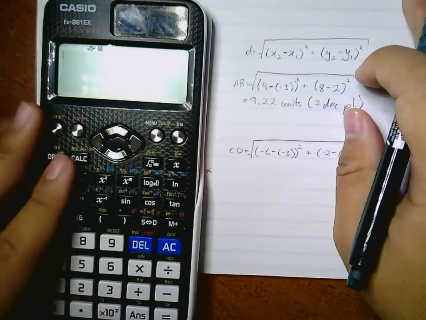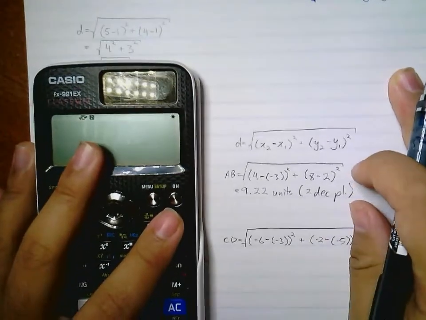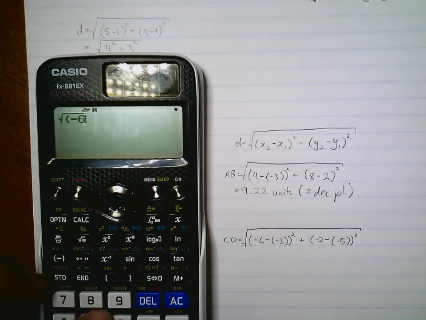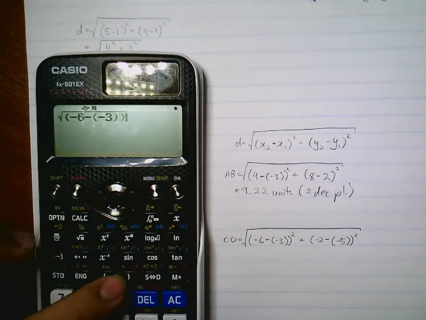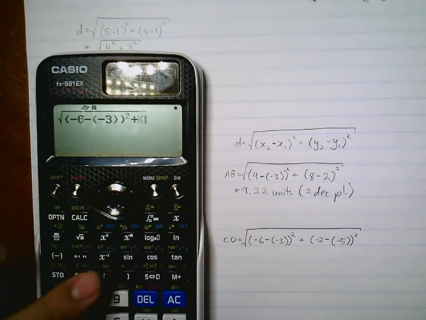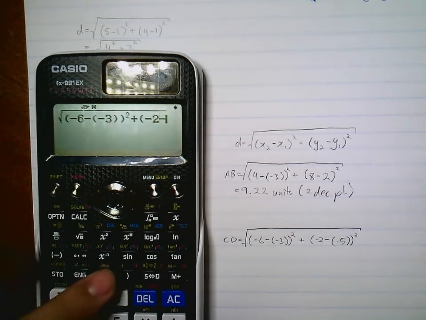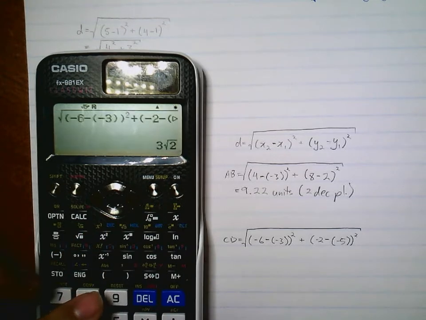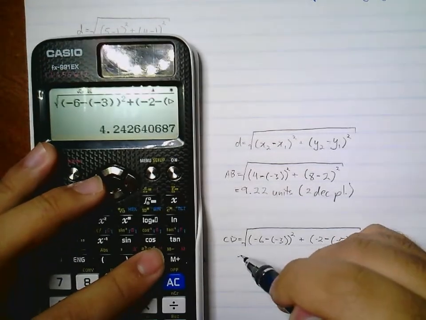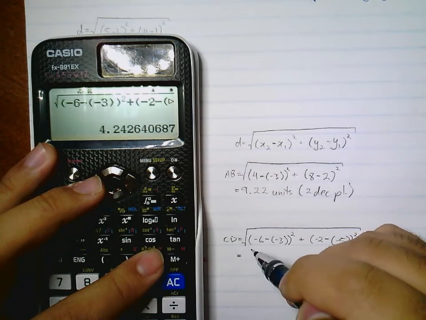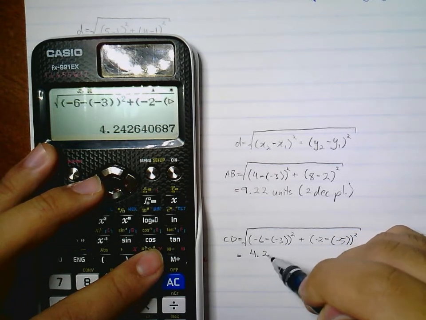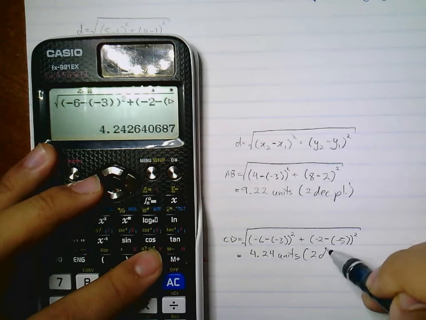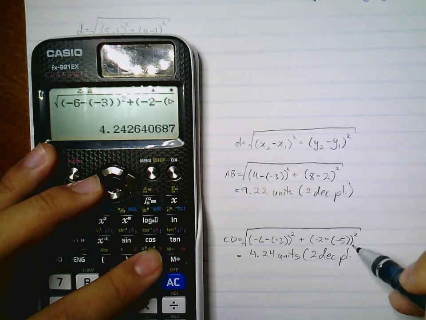For the sake of time, let's use our calculator. Square root, open bracket, -6 minus -3 all squared plus -2 minus -5 all squared. And we get equals to 4.24 units. And that's 2 decimal places.